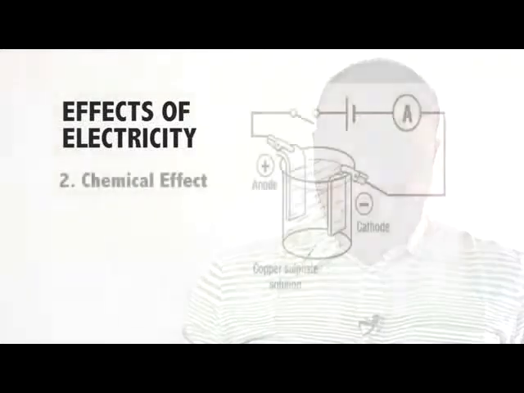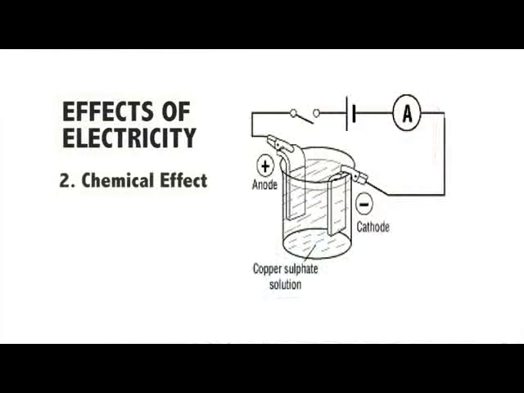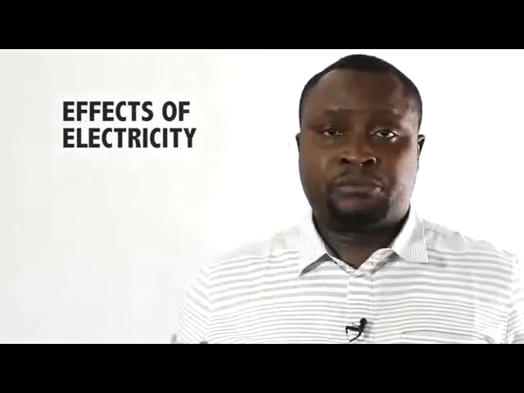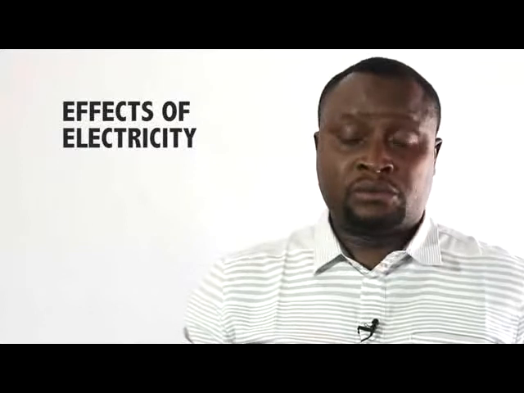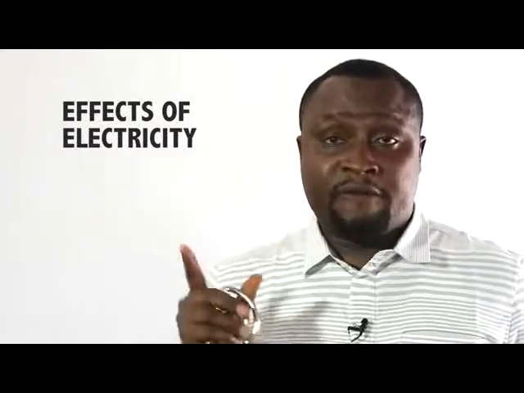Okay, now in the other diagram you're looking at a chemical effect of electricity. When you put a component such as we have in this diagram and you put a battery around the conductor that can pass electricity through it and you close the switch in there, you have what we call chemical effect. And that chemical effect is referred to as electrolysis. It knocks off electrons between the anode to the cathode conventionally.